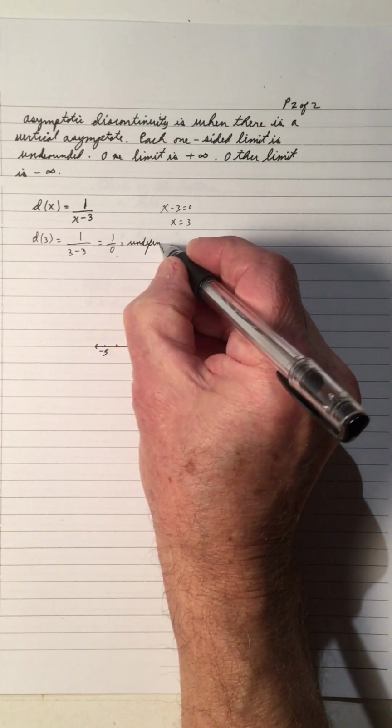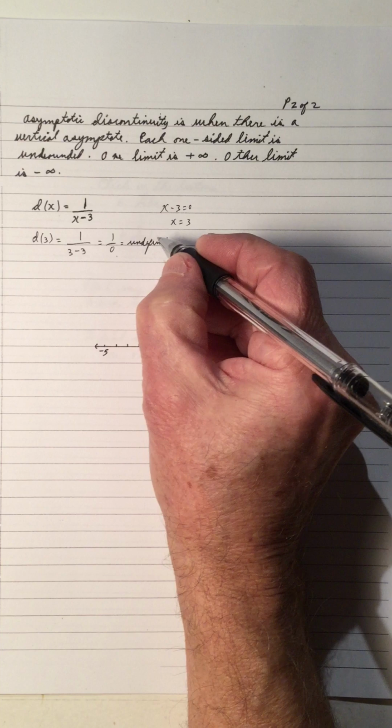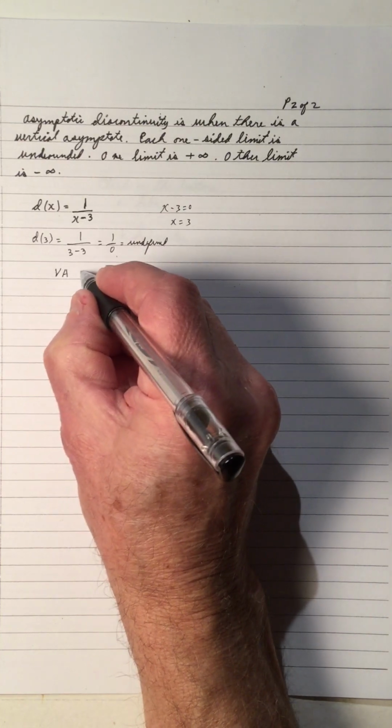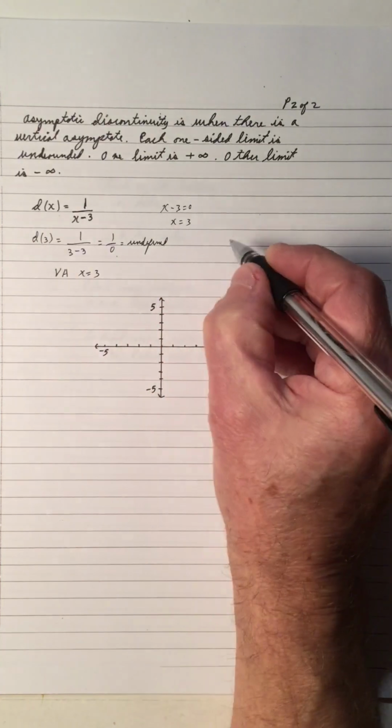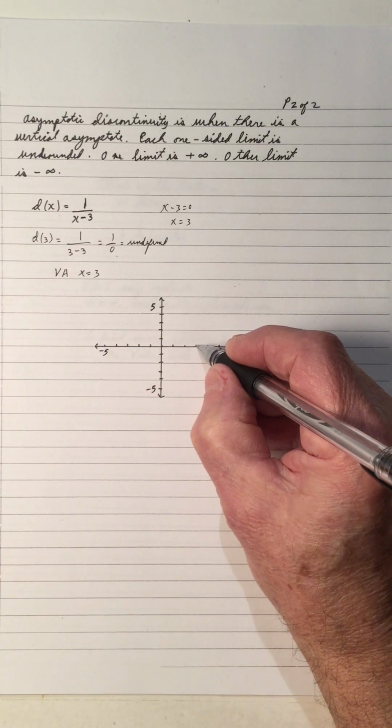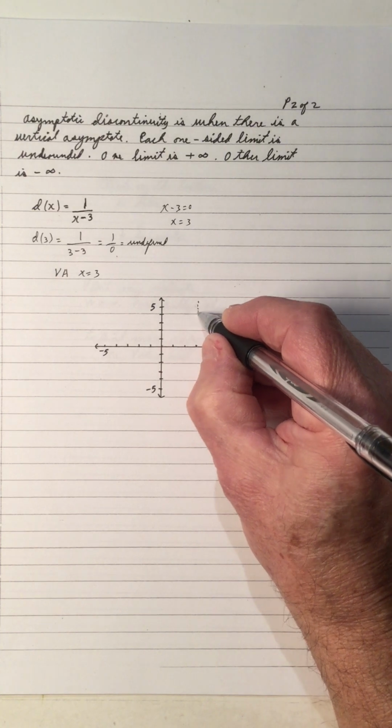So that means the vertical asymptote VA is x equals 3.